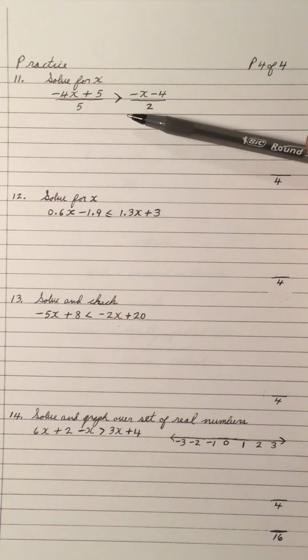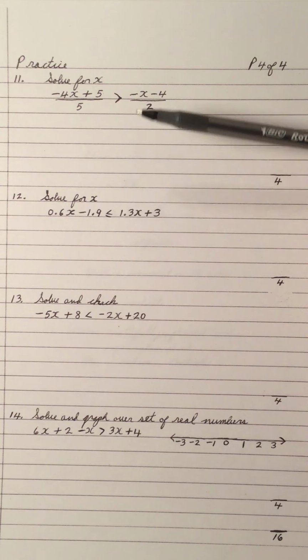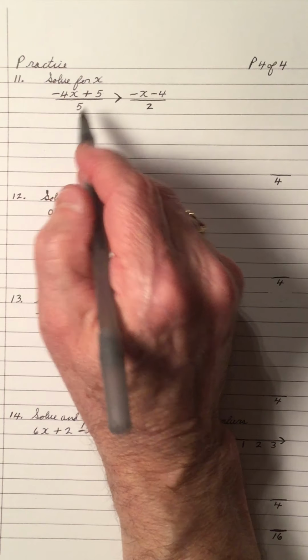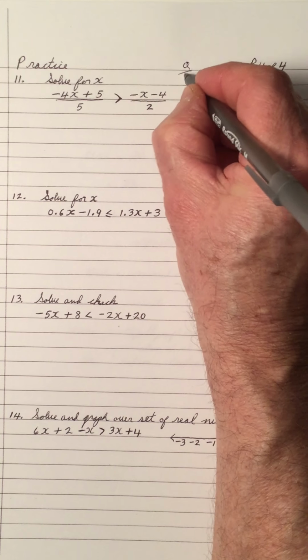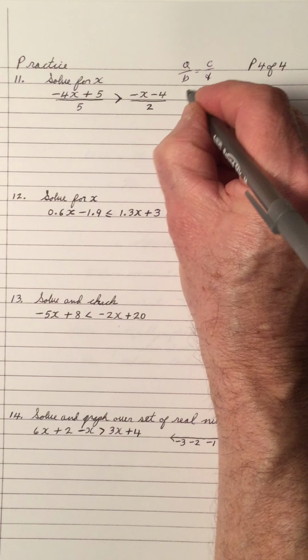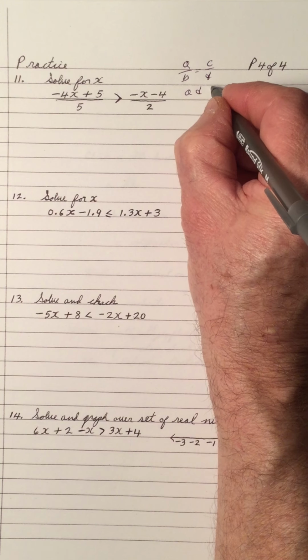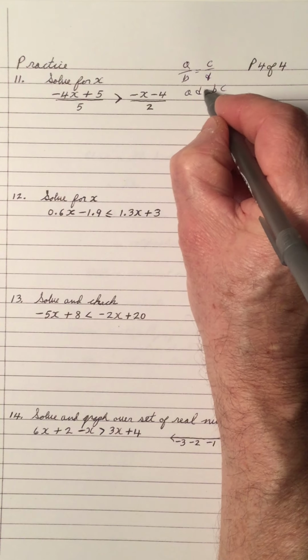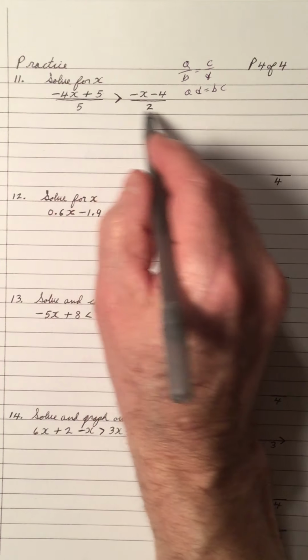You can work out each one of these, or you can work out the whole page, your choice. Here we go. I see 2 fractions. So what I see is an A over B and a C over D. So I know that A, D, and B, C. You cross multiply these. So I'm going to do the same thing right here.